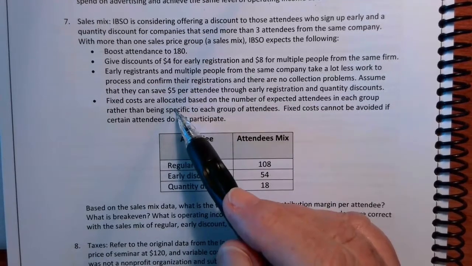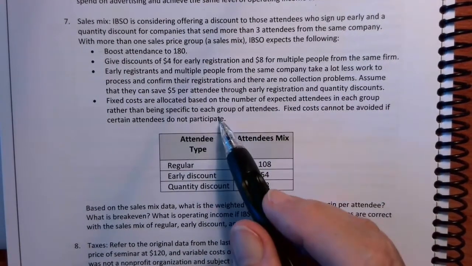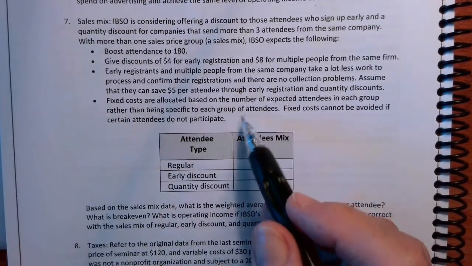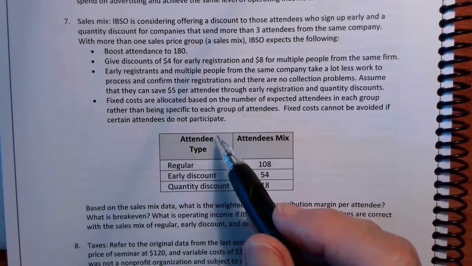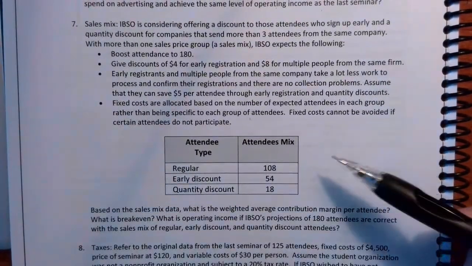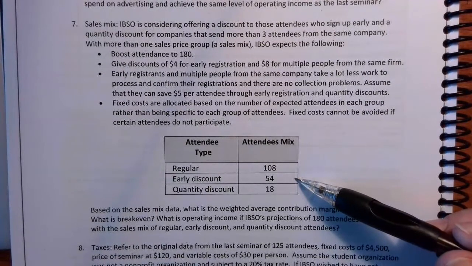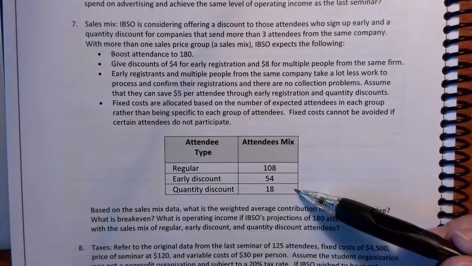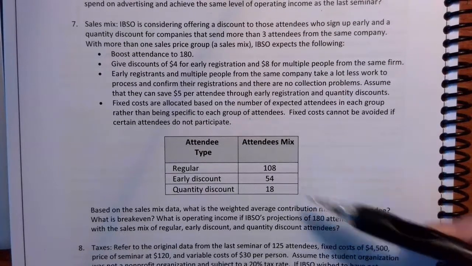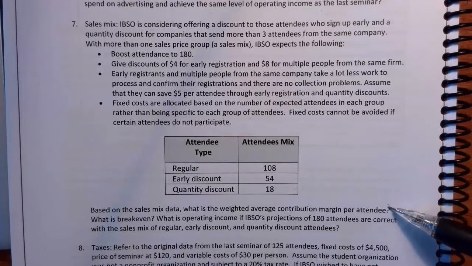Okay? Fixed costs are allocated based on the number of expected attendees in each group rather than being specific to each group of attendees. So fixed costs cannot be avoided if certain attendees do not participate. And here's our mix. Okay, we expect 108 regular, 54 early discount, and 18 quantity discount. So based on the sales mix data, what is the weighted average contribution margin per attendee?